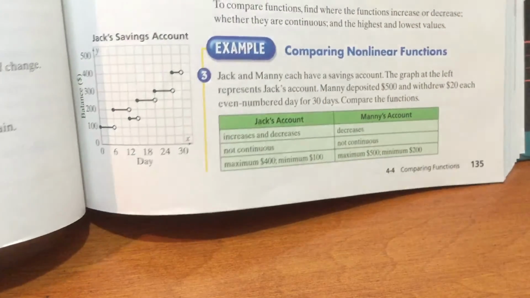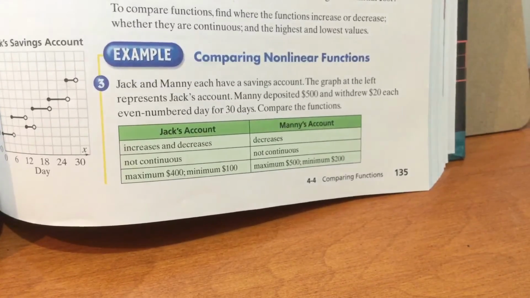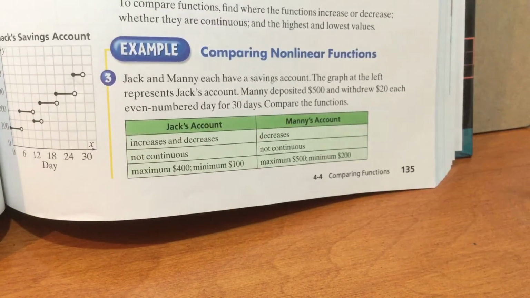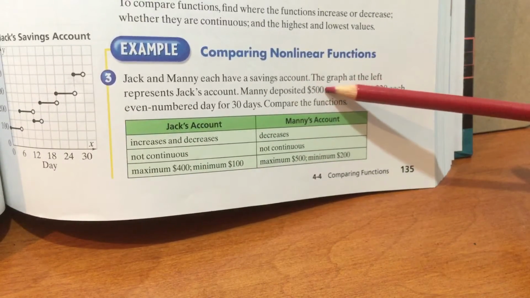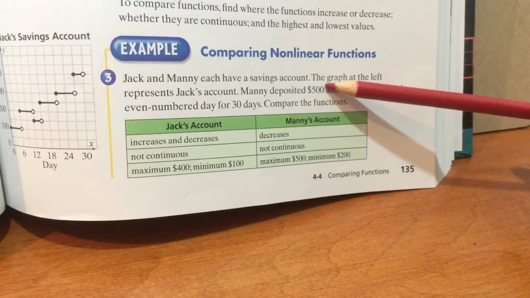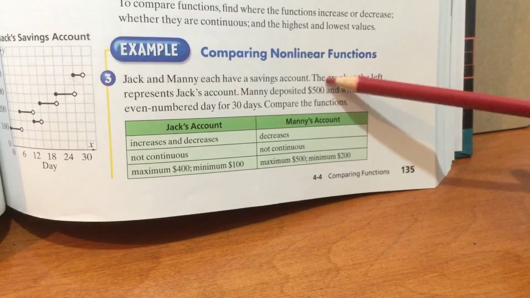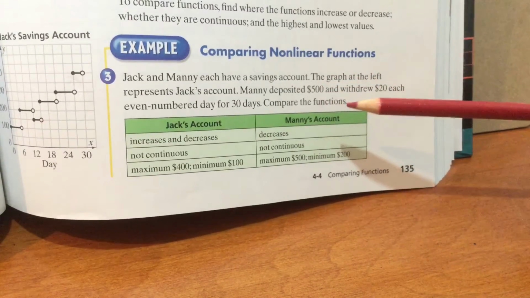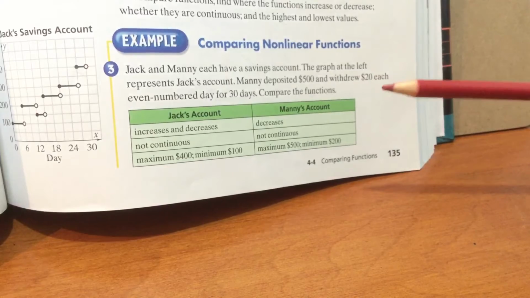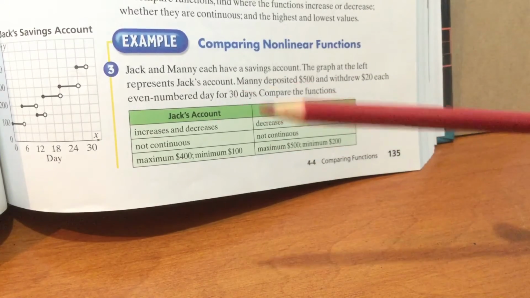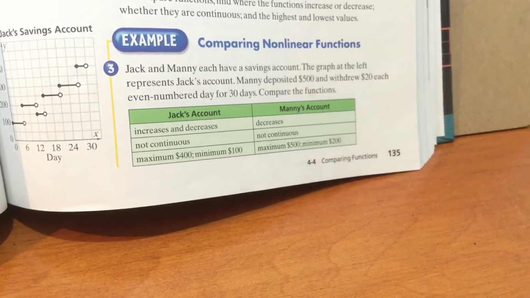All right. Manny, however, let's look at his information. He starts off with an initial deposit of $500. If I were looking at this on a graph, the y-intercept would be (0, 500). He's starting off with a lot of money. However, he withdrew $20 each even number day for 30 days.